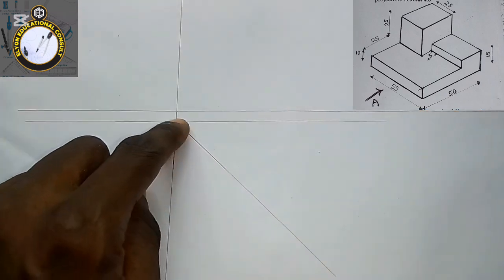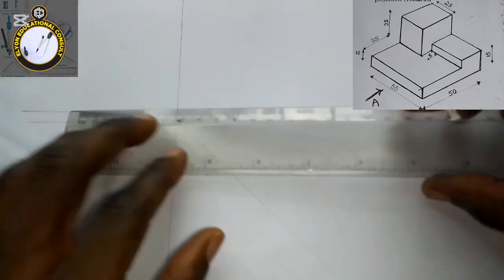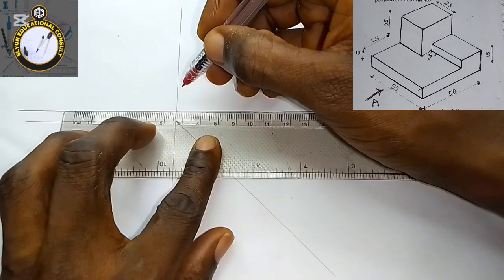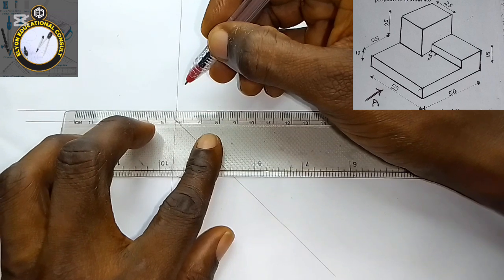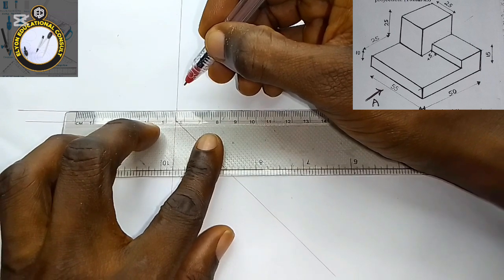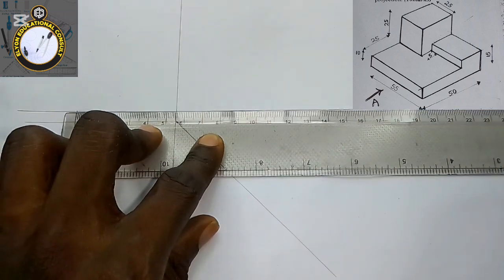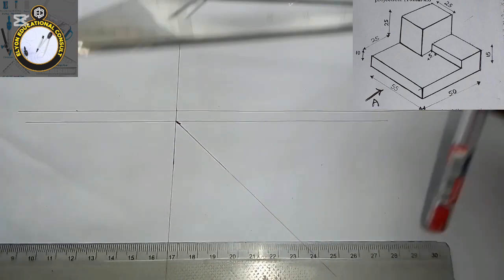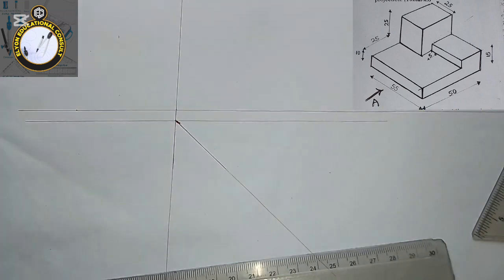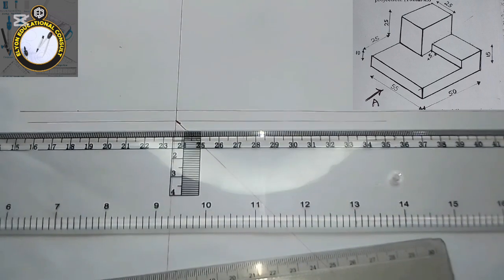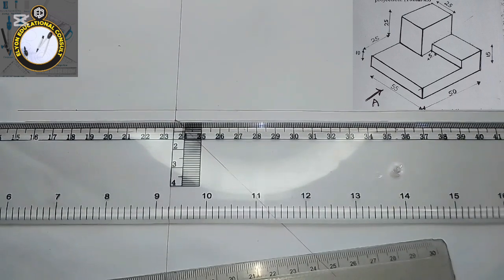Don't forget, this is the layout. So I'll start from here and measure 55, which is 5.5. So this is my 55. Okay, so I will draw a straight line at that point.